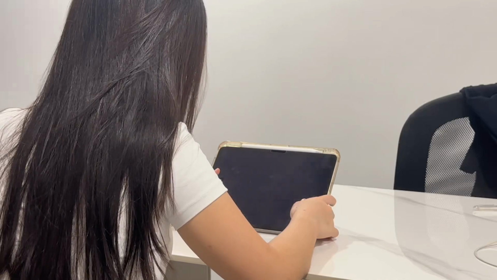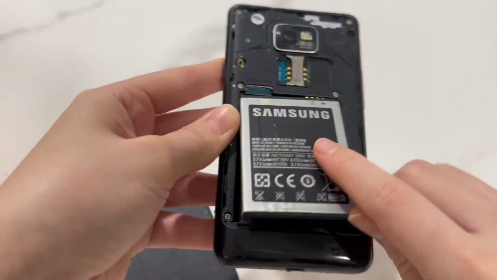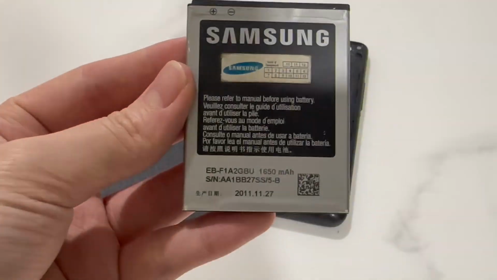And your battery died. But have you ever wondered what's actually happening inside this battery? So, what is a battery? We have got different types of batteries nowadays. But one of the most common batteries that we use every day is called a lithium-ion battery.